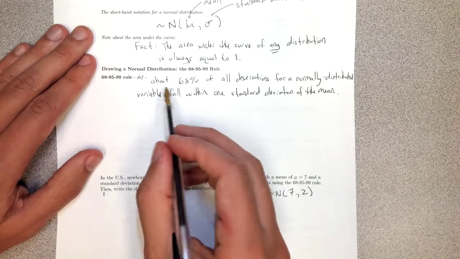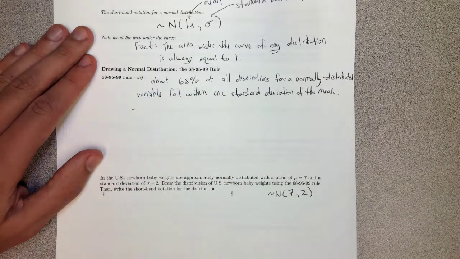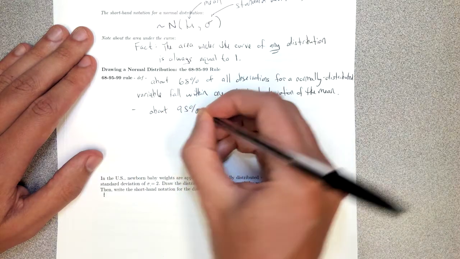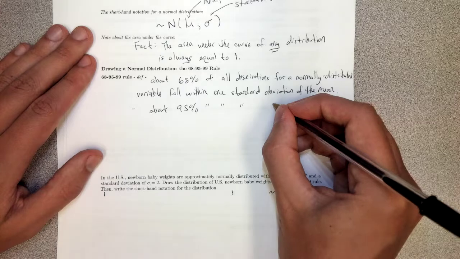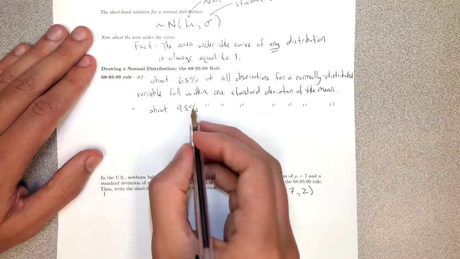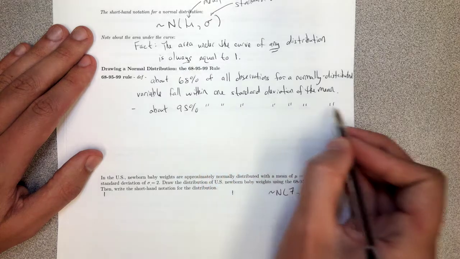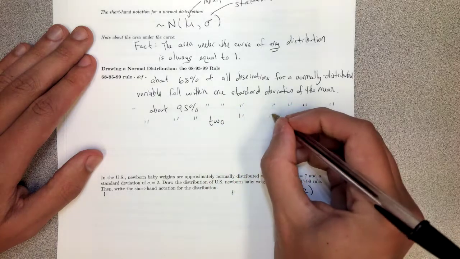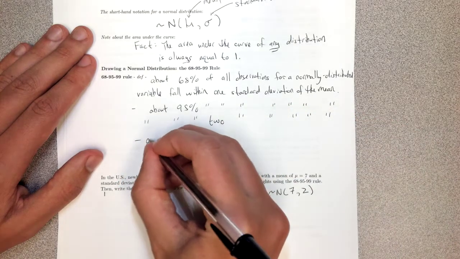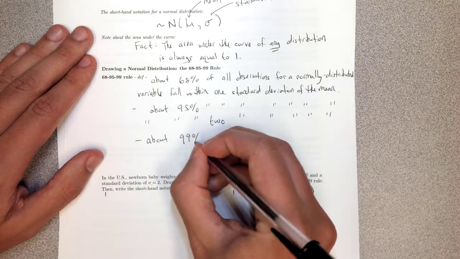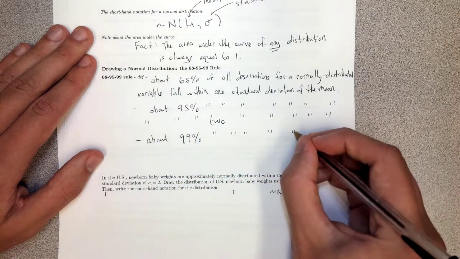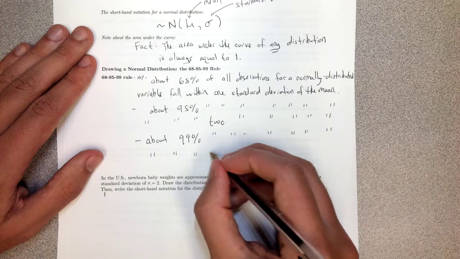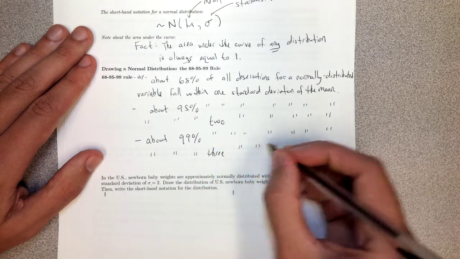All right, so this will make more sense when we do the picture, but the 95 and 99 part of the rule just say that about 95%, and I'm going to use these little double quotes to indicate that all these words are the same. So about 95% of all observations for a normally distributed variable fall within two standard deviations of the mean. And about 99% of all observations for a normally distributed variable fall within three standard deviations of the mean.